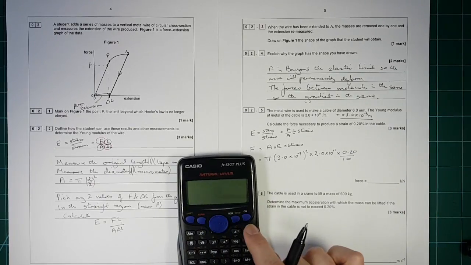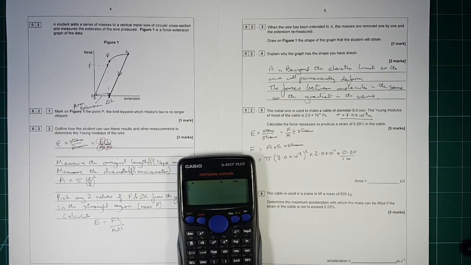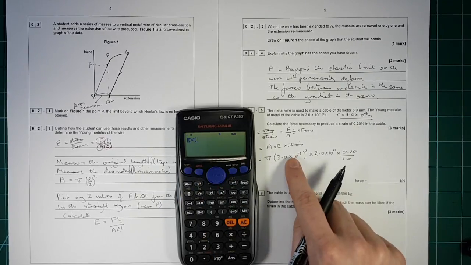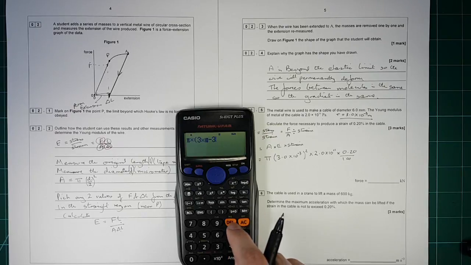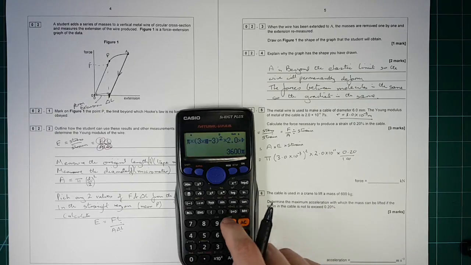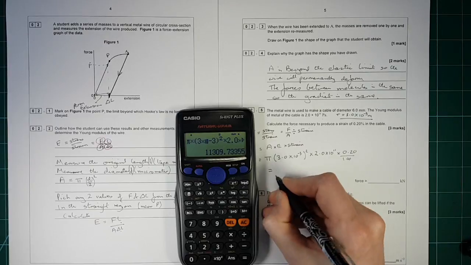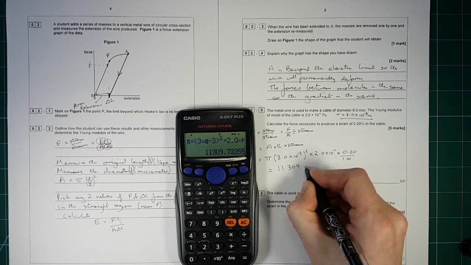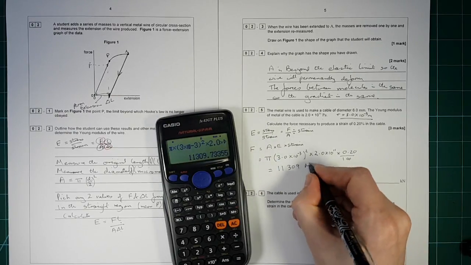So here's my calculator. And what we're going to do now is type all that in. So we have pi times, put this bit in brackets, 3 exponent minus 3 all squared, times 2.0 exponent 11 times 0.2 divided by 100 equals, make it into a real number, and we get 11,309, and this is a force, so that's in newtons.